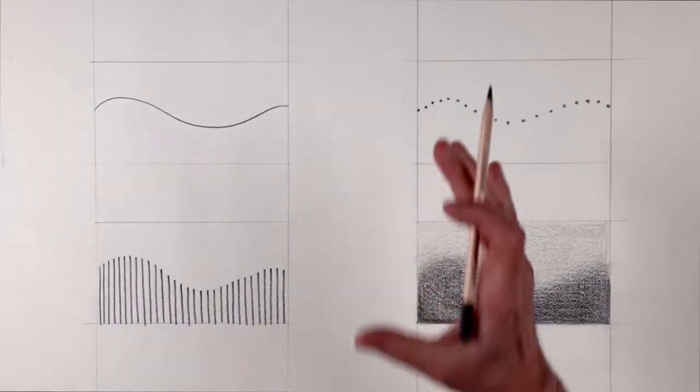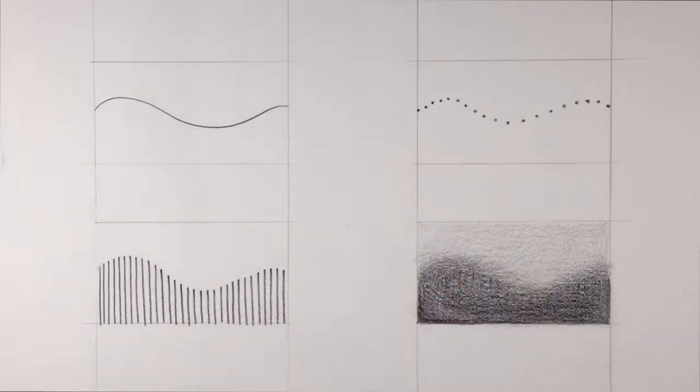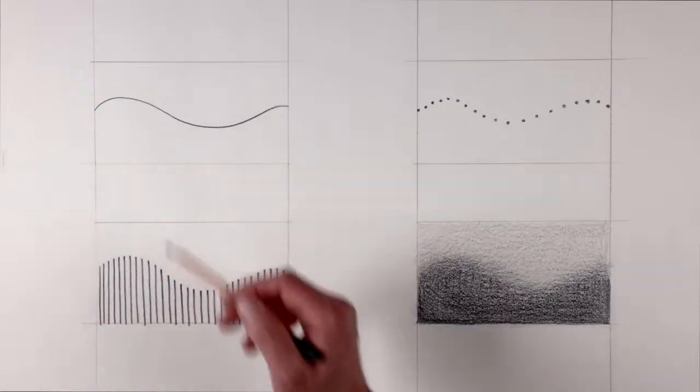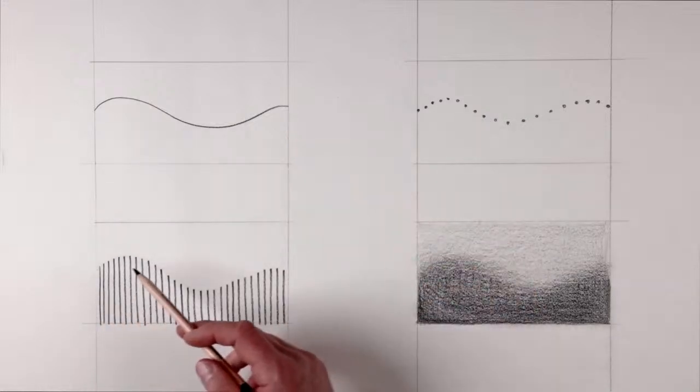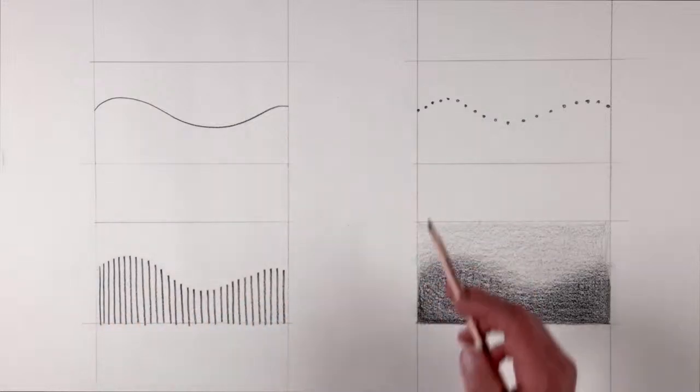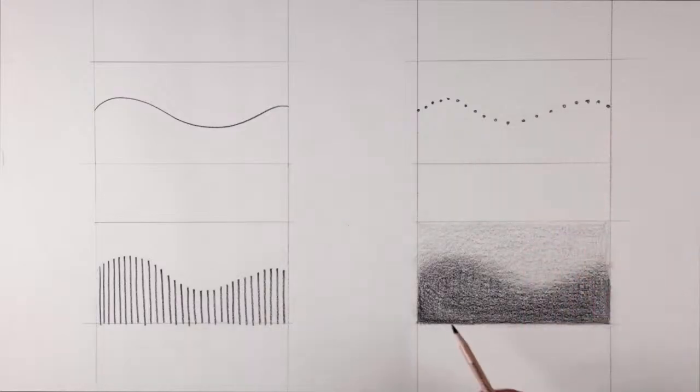So hopefully this has illustrated our definition of a line. A line is any path the eye can follow. In each of these, our eye can follow a remarkably similar path despite the fact that each of these lines has been created in a vastly different way. So hopefully we're starting to expand your idea of what a line can be. Now let's take this idea a little further.